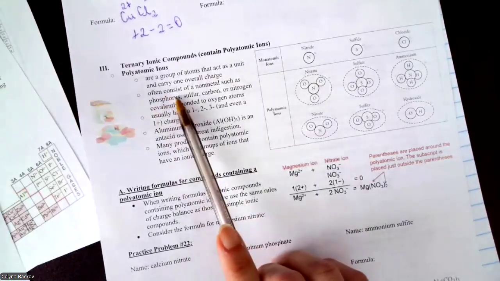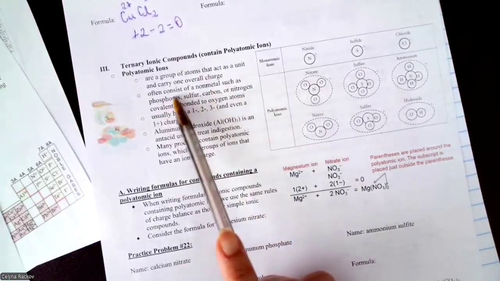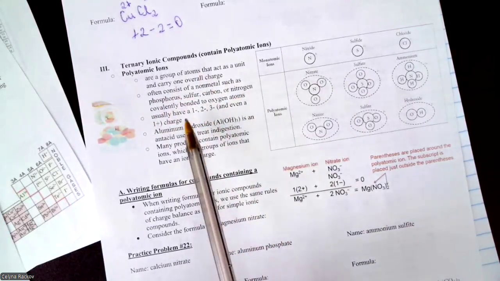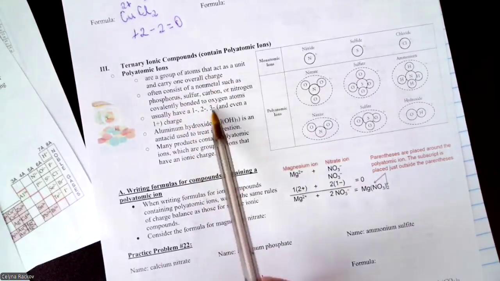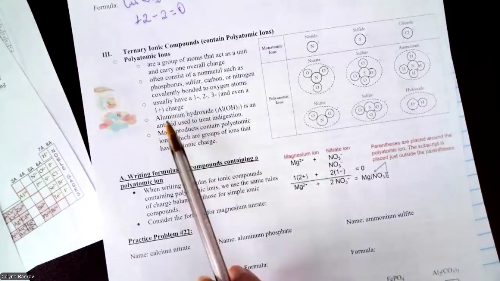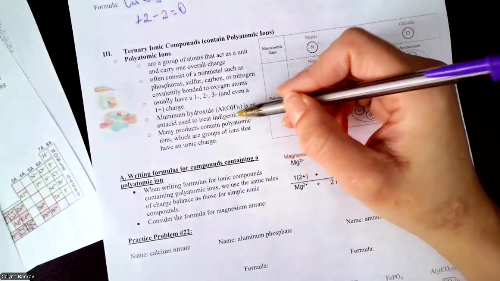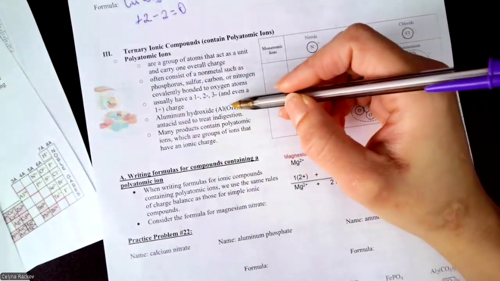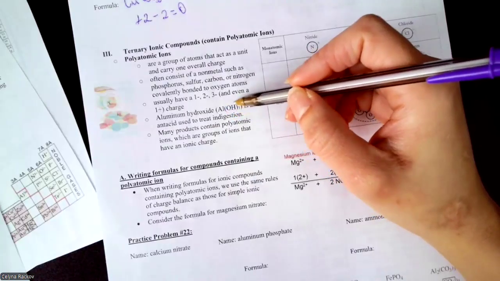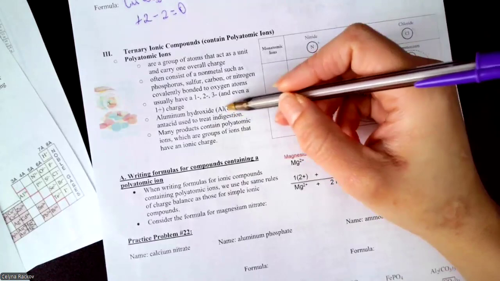We have nonmetals such as phosphorus, sulfur, carbon, or nitrogen. They are covalently bonded to oxygen atoms, and usually have 1 minus, 2 minus, 3 minus, and even 1 plus charge. For example, here, aluminum hydroxide, Al(OH)3. The OH is in parentheses here, because this is a polyatomic ion and you have 3 of them.